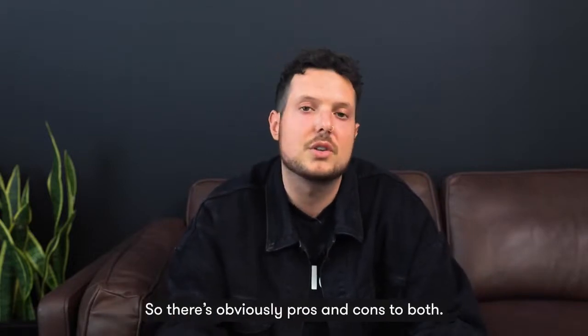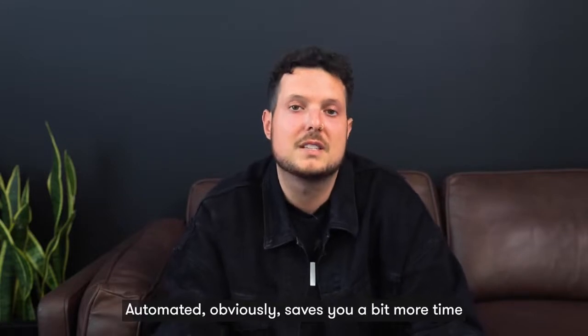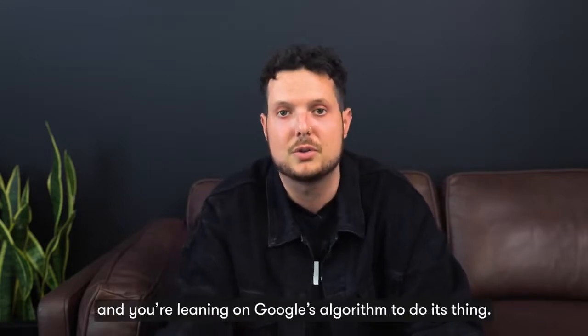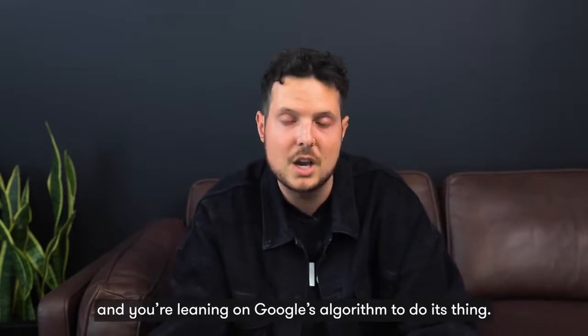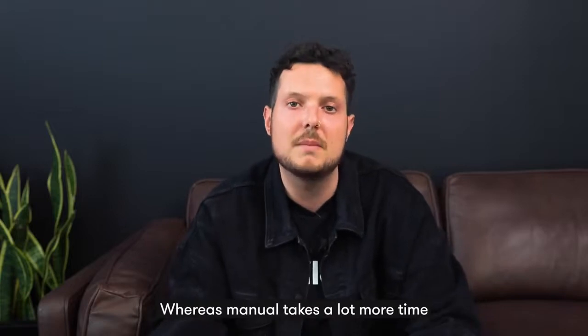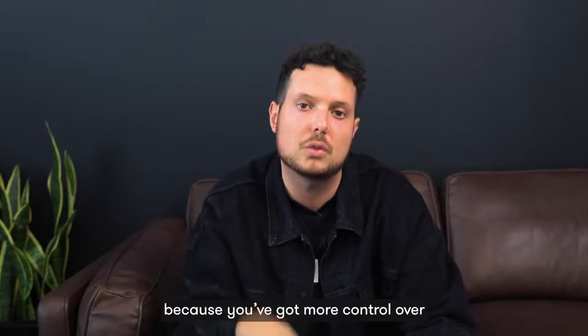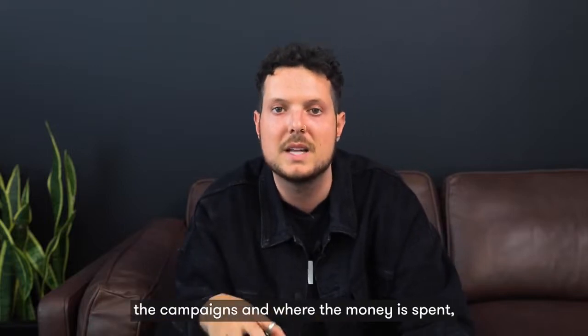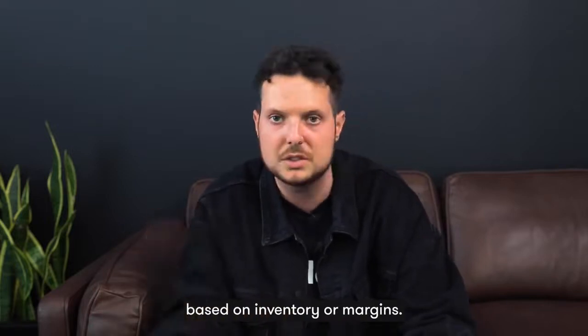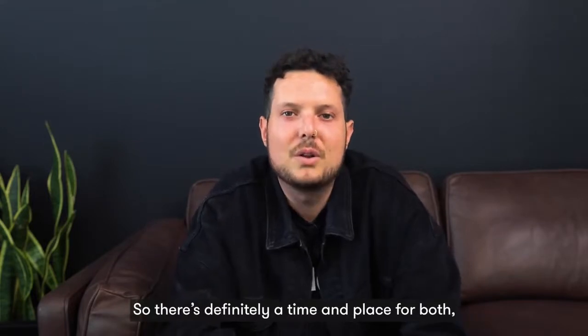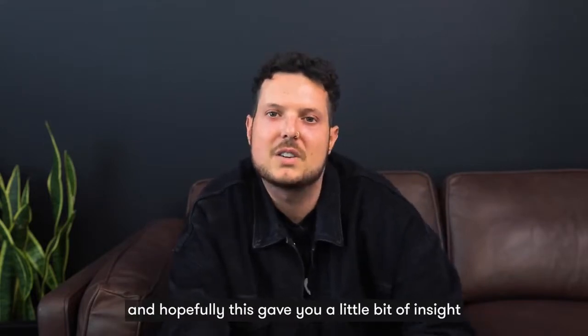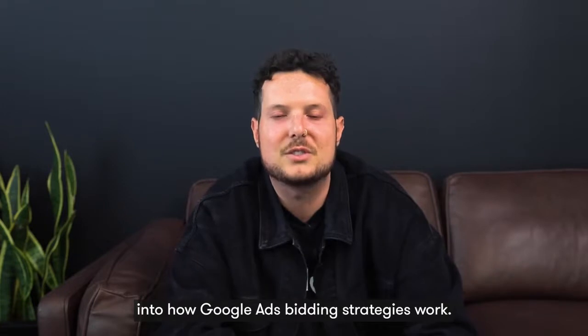So there's obviously pros and cons to both. Automated obviously saves you a bit more time and you're leaning on Google's algorithm to do its thing, whereas manual takes a lot more time and is a lot more labor intensive, but you can sometimes get a better result because you've got more control over the campaigns and where the money is spent based on inventory or margins. So there's definitely a time and place for both, and hopefully this gave you a little bit of insight into how Google Ads bidding strategies work.